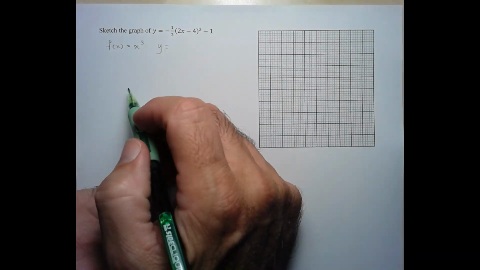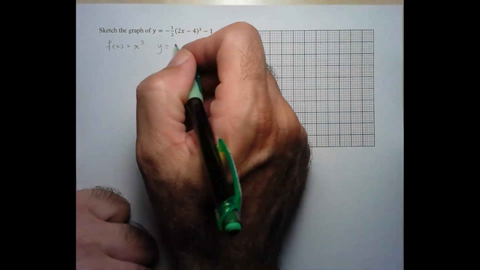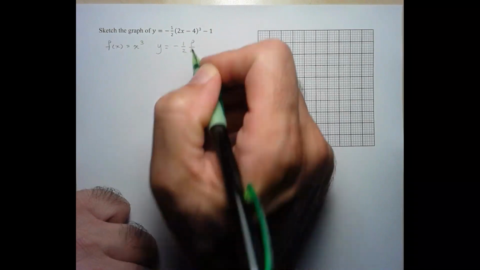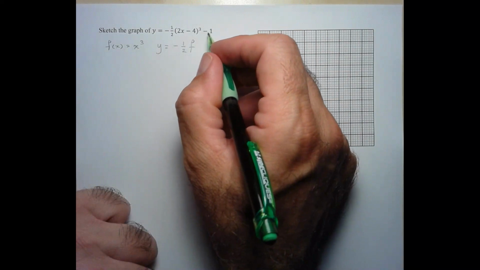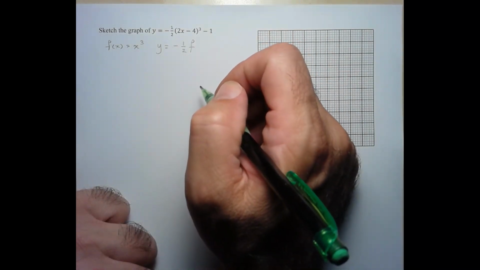So what is the set of transformations? So we're multiplying the y values by -1/2. Okay. And of course, f represents the y values. And then, of course, we're going to be subtracting those y values by 1 later on. Okay. Let's look at the input here.